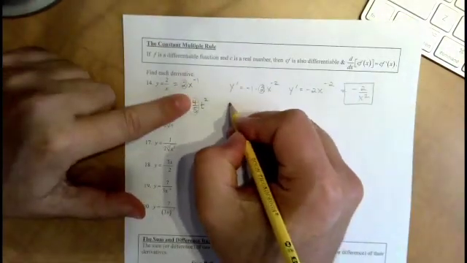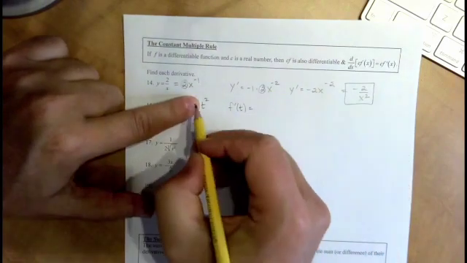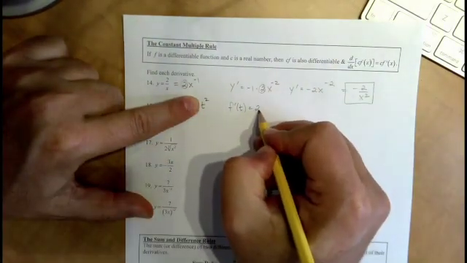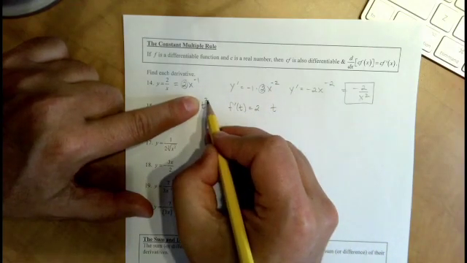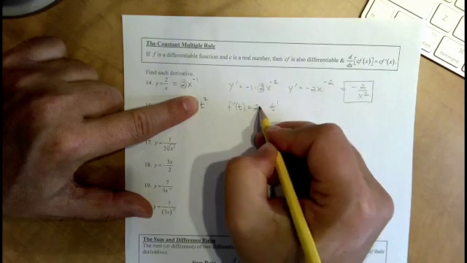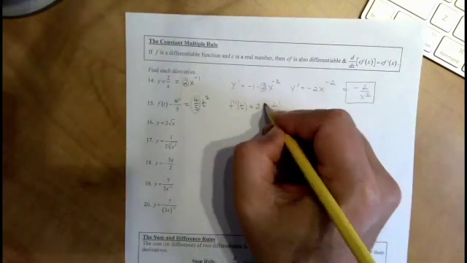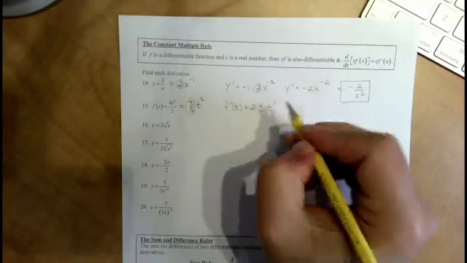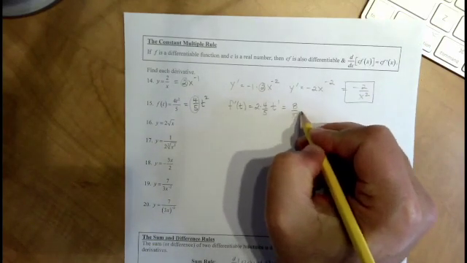My notation is going to be f prime of t equals, ignoring the 4/5, just dealing with this derivative. The 2 leaps in front, I leave some space, I write the t. This drops by 1 to a 1. But now I want to put this multiple of 4/5 back in. Putting it all back together, I end up with a final answer of 8 over 5t.